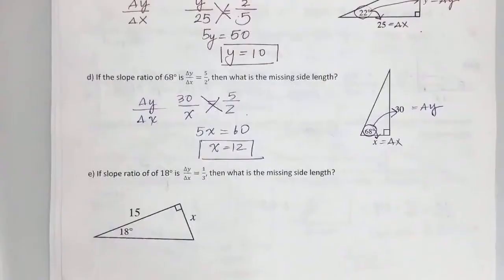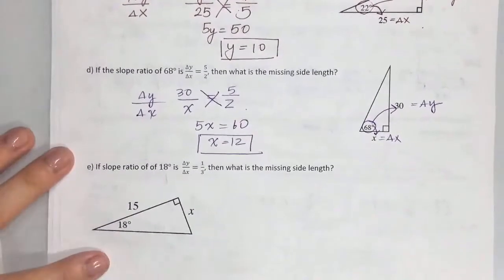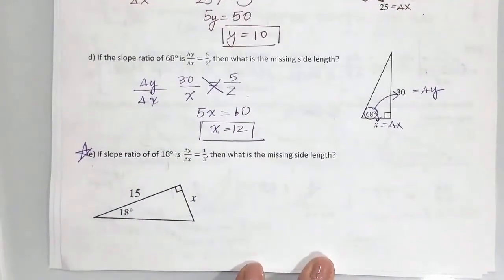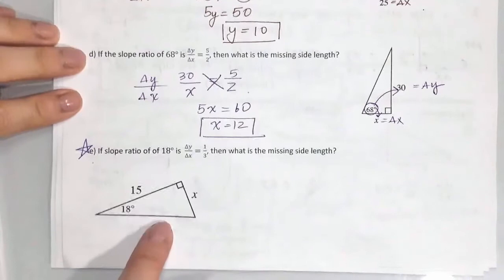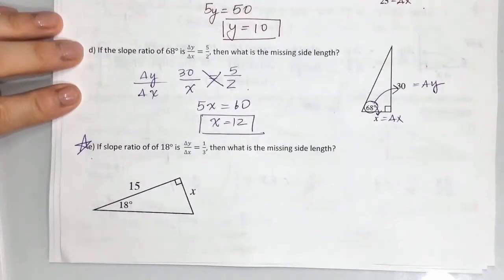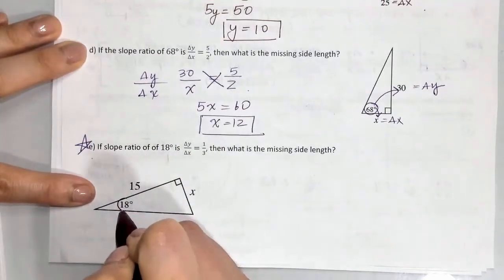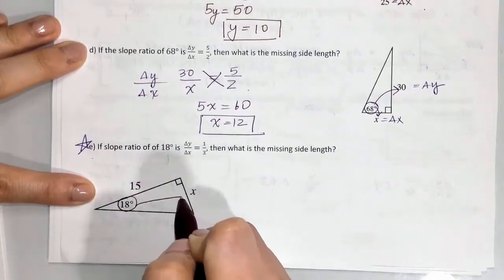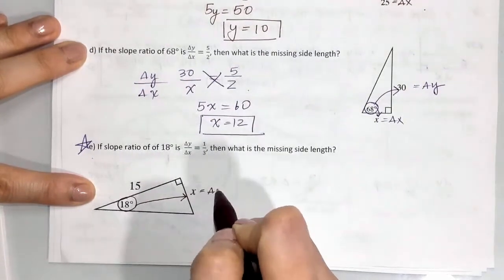We're on to the last one. The last one's a little bit more challenging because the triangle is rotated upside down, whatever you call it. So the first thing, find the delta y and delta x of this triangle. This is the slope angle. The side opposite to that angle, which looks like this one, is going to be the delta y.